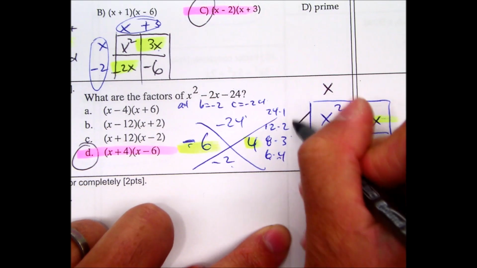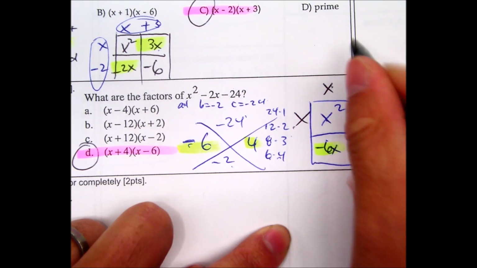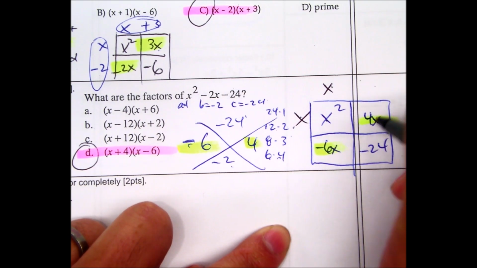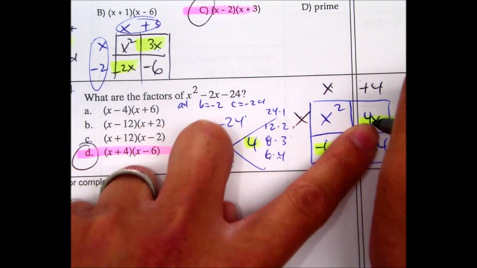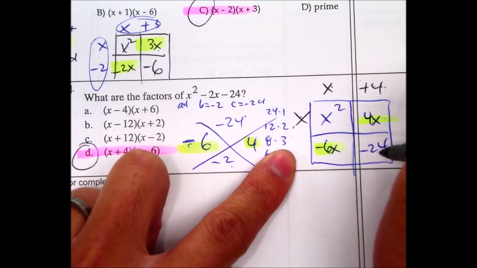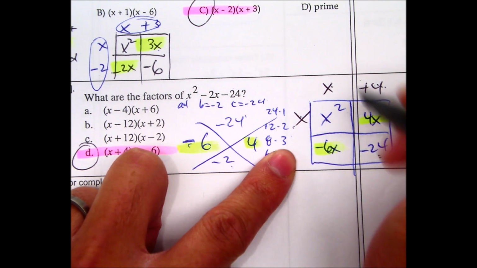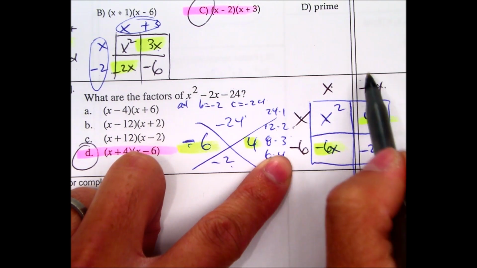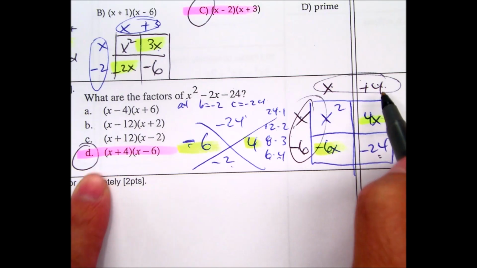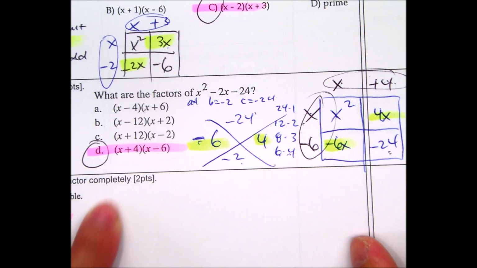This direction is x, right? X times x is x squared. And x times something gives you 4x, that'll be +4, so you can multiply and get that. And something times +4 gives you -24, that'll be -6. So you have x plus 6 and x minus 6, and that is choice D.